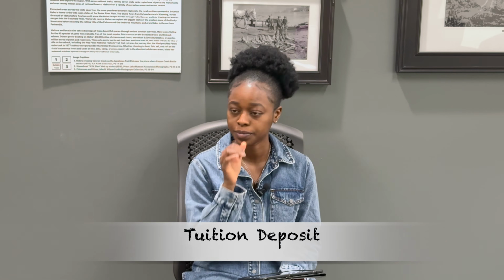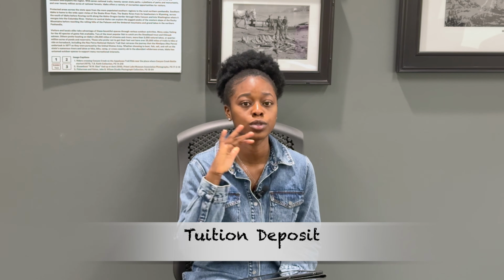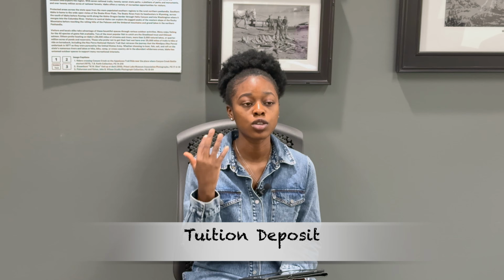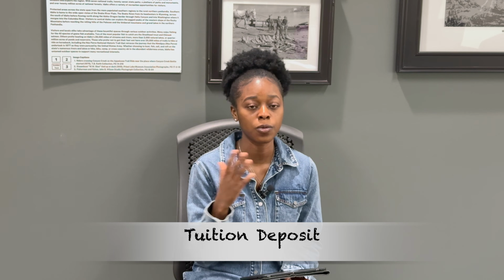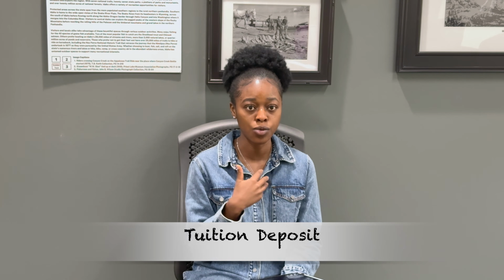Then lastly, tuition deposit. This is not applicable to all schools. Some schools require that if your funding is not coming from the school, probably you have partial funding or you don't have funding at all, you will be required to deposit a certain amount of money before the I-20 is issued to you.